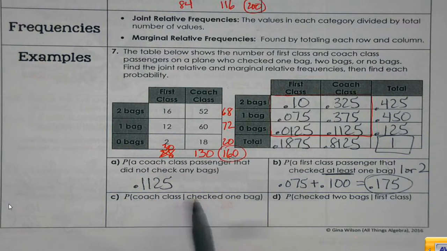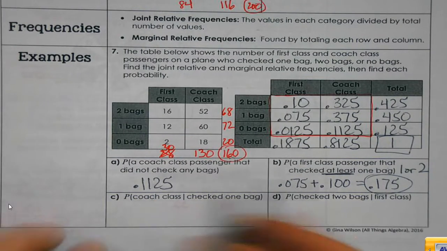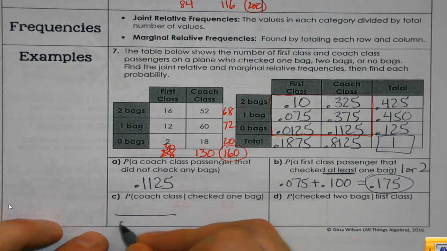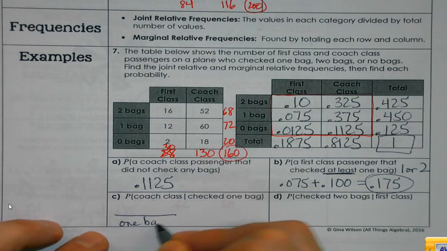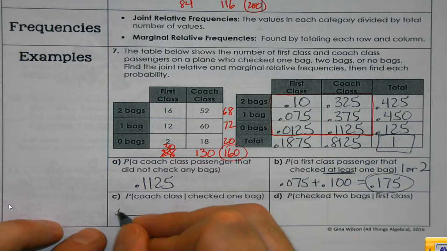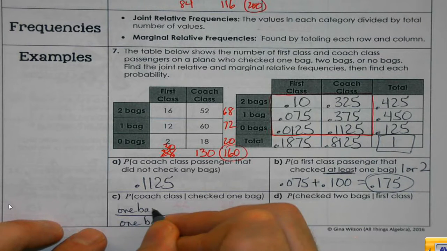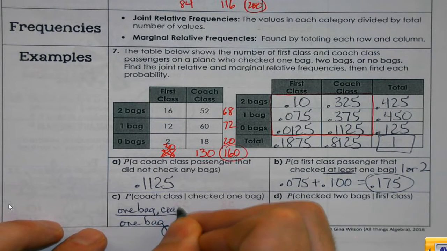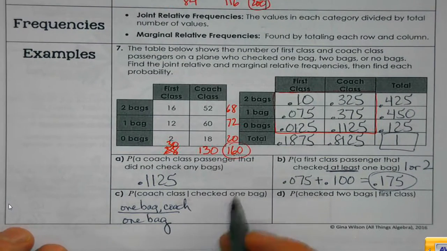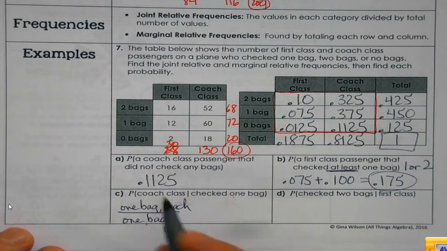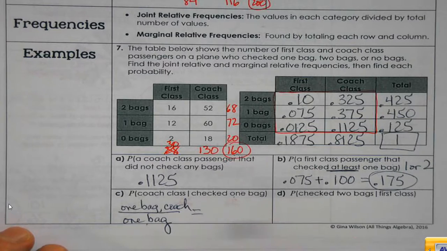Probability of coach class given they checked 1 bag. All right. 1 bag. 1 bag coach, because it would be both. After the slash is the bottom, both go on top.